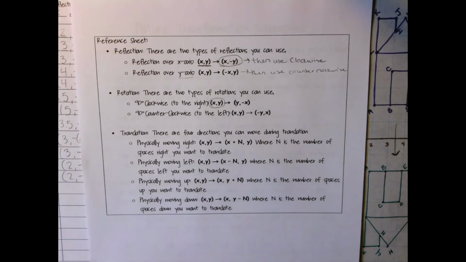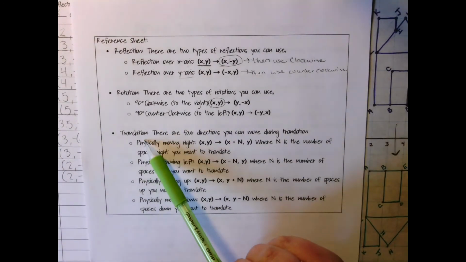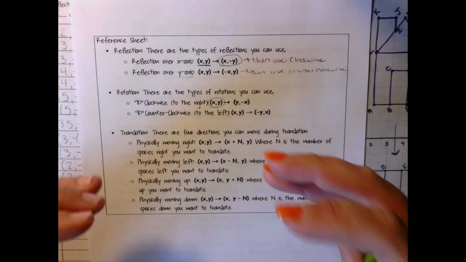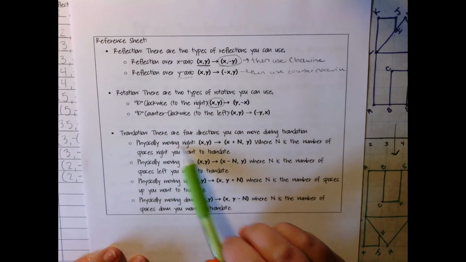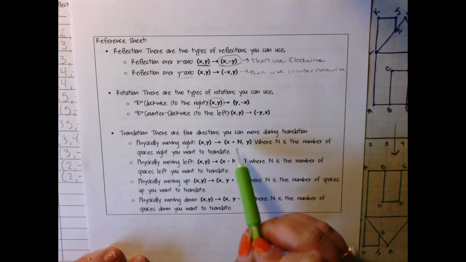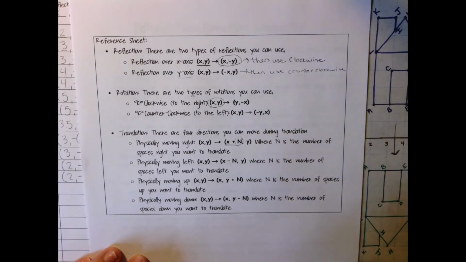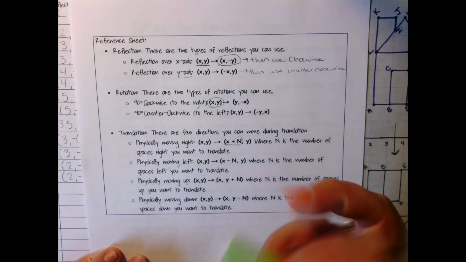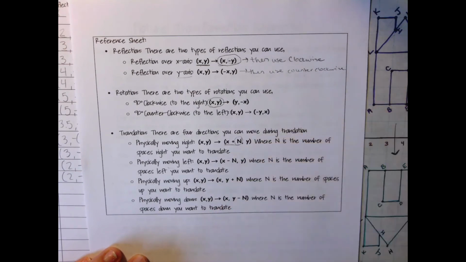So the last column that we are going to be doing is going to be our translation. And there's going to be 4 directions that you can move during a translation. So translation's when we physically pick the item up and move it. So if we wanted to move to the right, we're going to just add however many units to the right we want to move to each of our x-coordinates. If we wanted to move to the left, so going opposite, if we wanted to pick our image up and move it to the left this way, we need to subtract the same number we're moving it from each x coordinate.